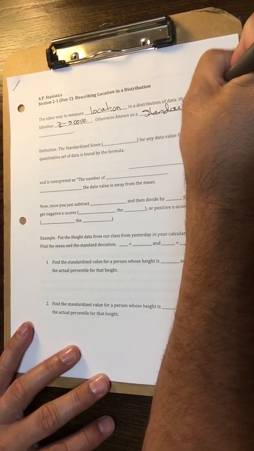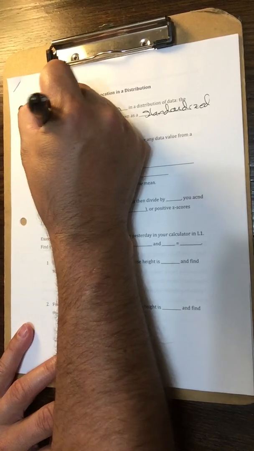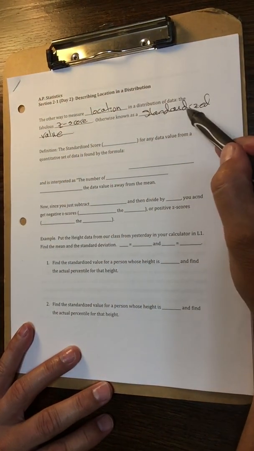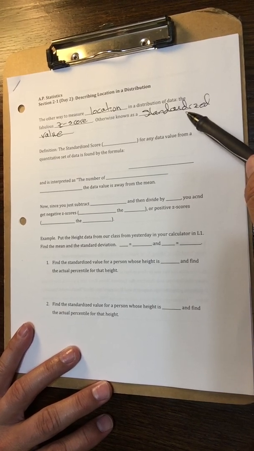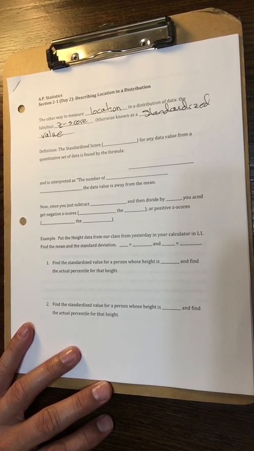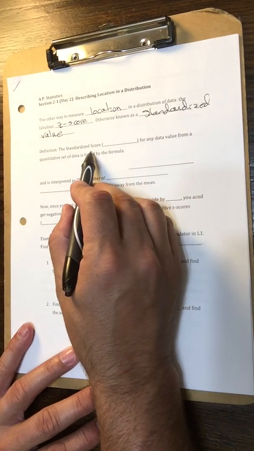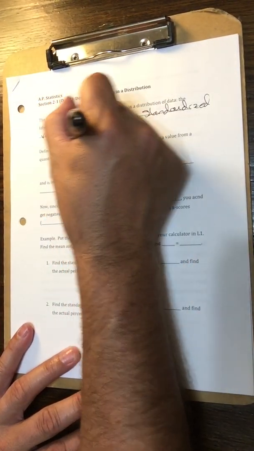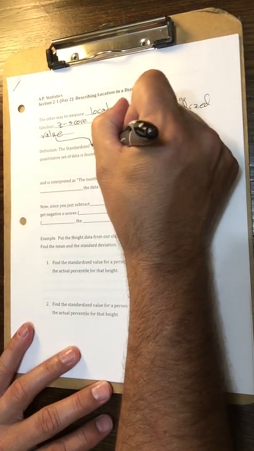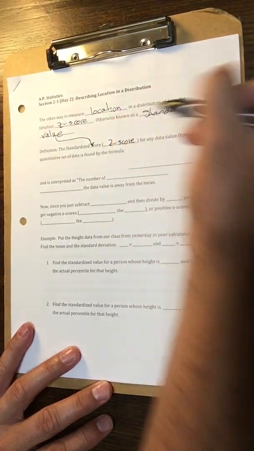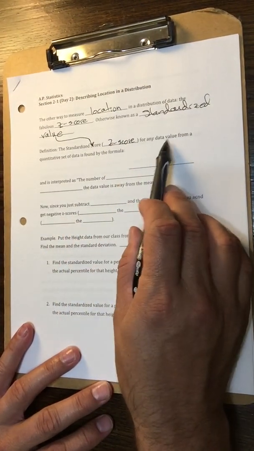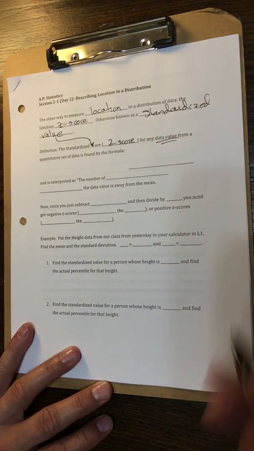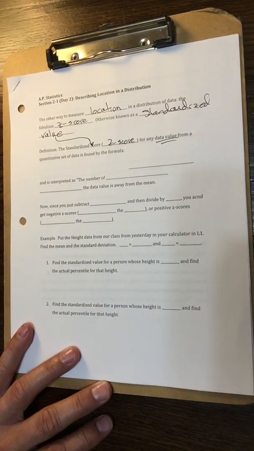Whenever you standardize something, you make them all similar so you can compare them, right? If we do anything in a standard way, we do it so that everything's the same, yeah? So a standardized value, which is called a z-score, is found by the formula. For any data value you have, you can turn it into a standardized value or z-score.